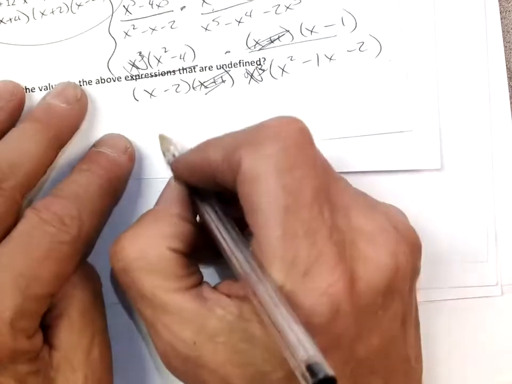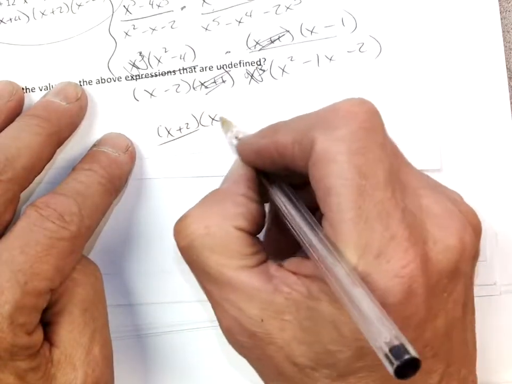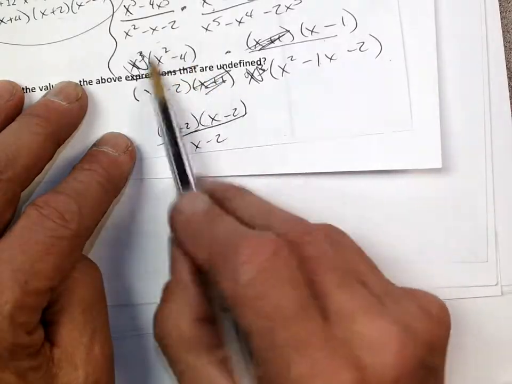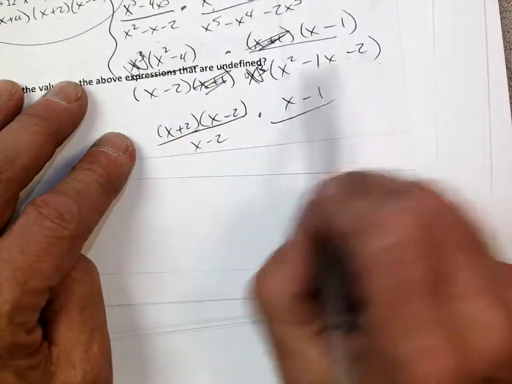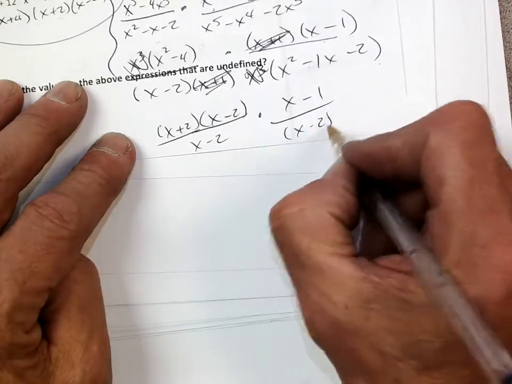So let's make this into an x plus 2 times x minus 2, right? That one right there, over an x minus 2. Okay, so I just factored the x squared minus 4. And then this one right here can factor into x minus 2 times x plus 1.